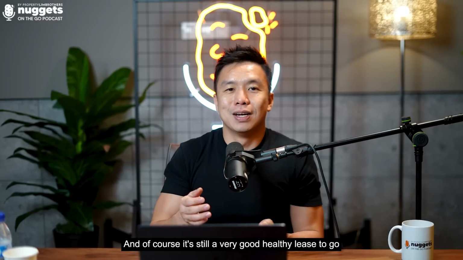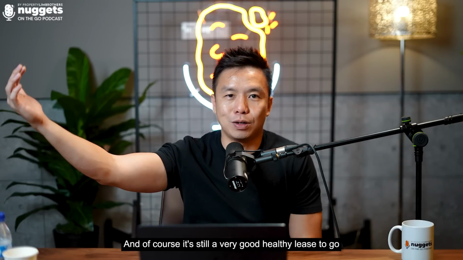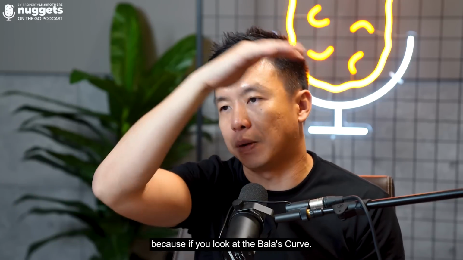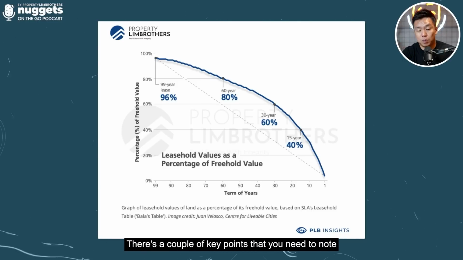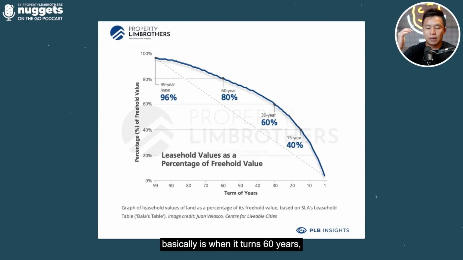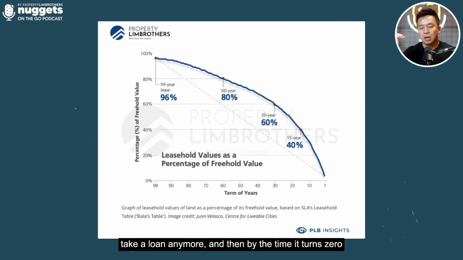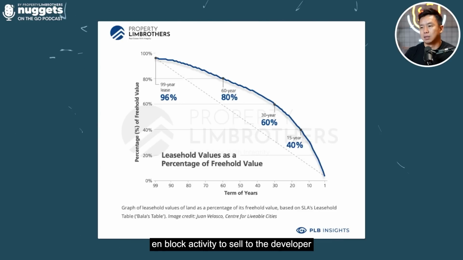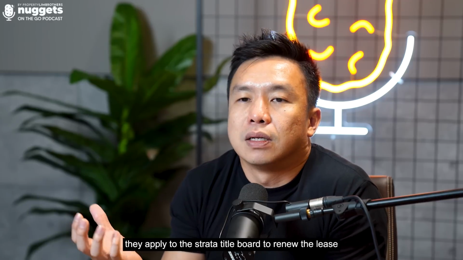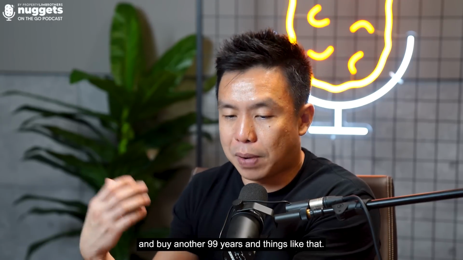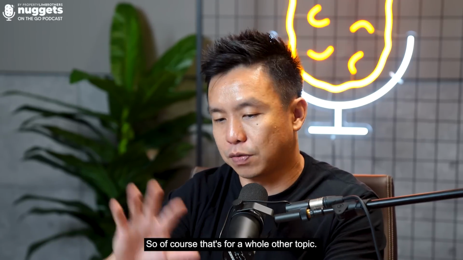And of course, it's still a very good, healthy lease to go because if you look at the Bala's curve, the Bala's curve tells us a few things. There's a couple of key points that you need to note. Basically, when it turns 60 years old, it turns 30 years old, the next buyer cannot take a loan anymore. And then by the time it turns 0, it has to return to state land, SLA, unless there's an en bloc activity to sell to the developer, or maybe everybody in the project applies to the strata title board to renew the lease and buy another 99 years and things like that. So of course, that's for a whole other topic.